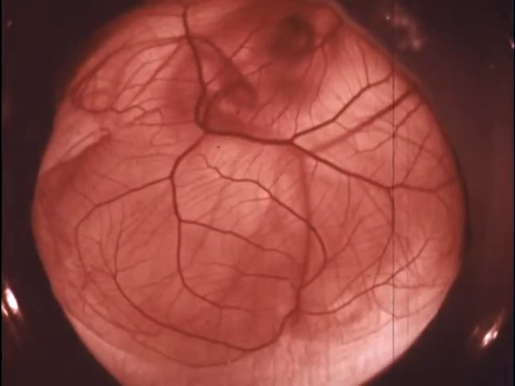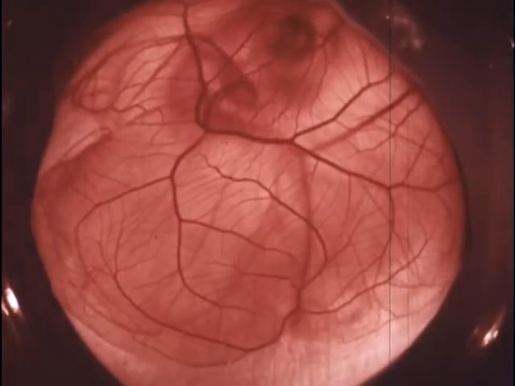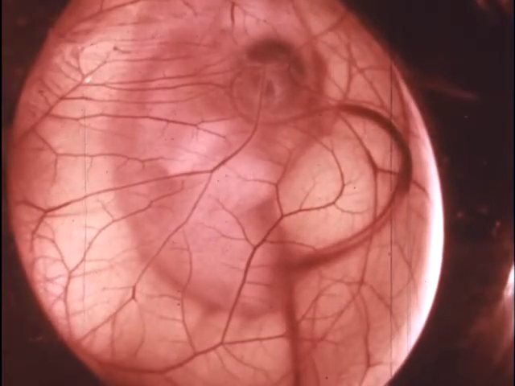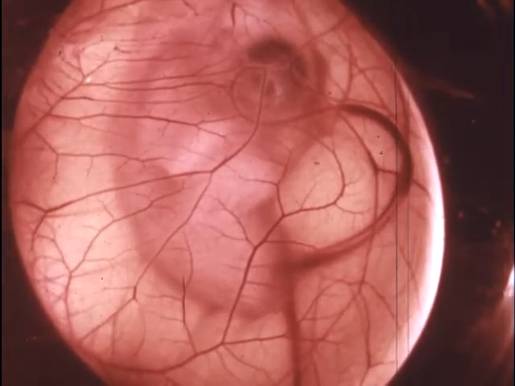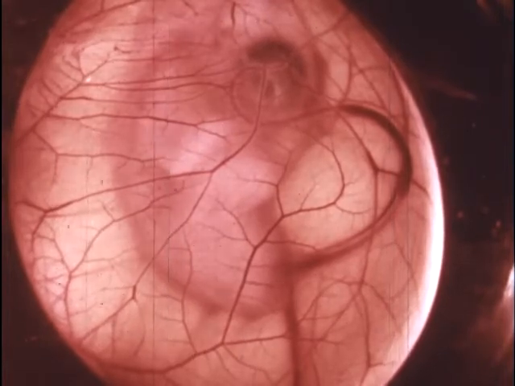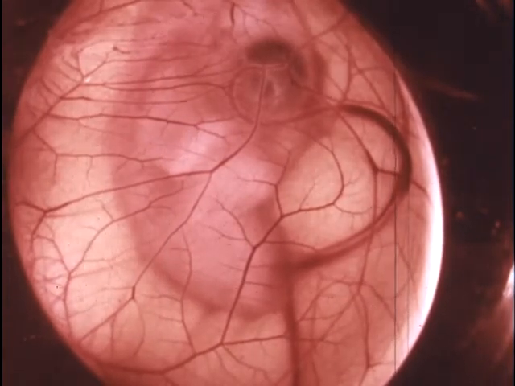The yolk sac continues to spread over the yolk, and by the 14th or 15th day, the yolk sac almost completely envelops the yolk. As the yolk is consumed, the yolk sac becomes smaller and eventually is drawn into the body of the chick.